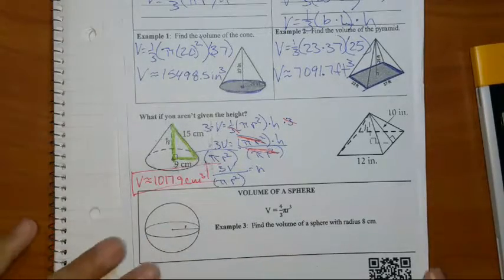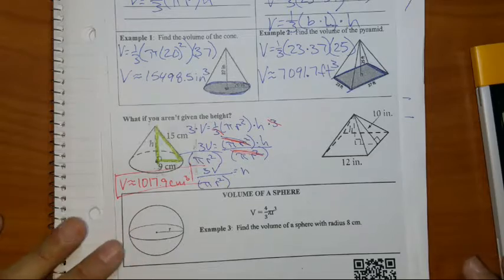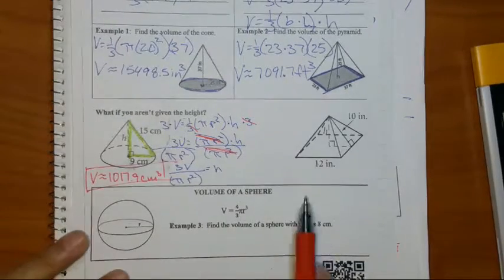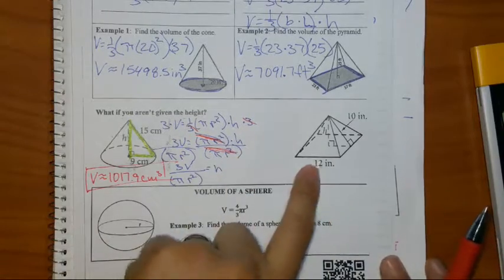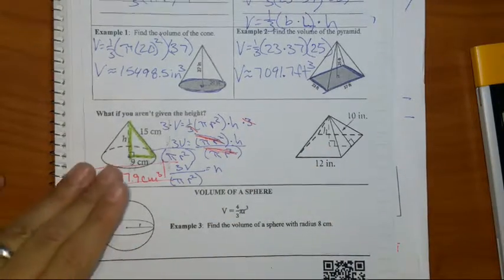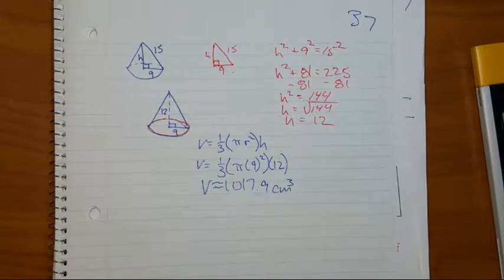Okay, so now we got that one there. So now let's take a look at this one here. This next one is going to be similar to what we just did. Okay, so let's go ahead and do this one. So now, this is again going to be a right triangle, isn't it? So I'm going to transfer this one to the back page again.